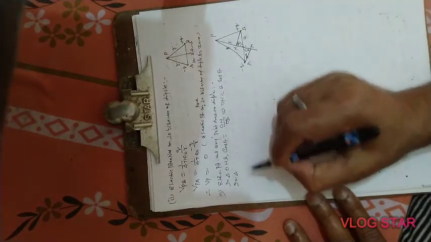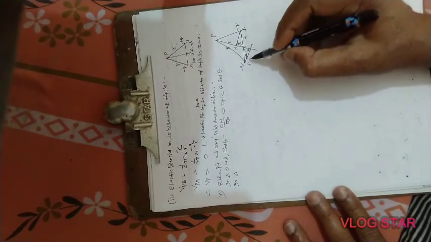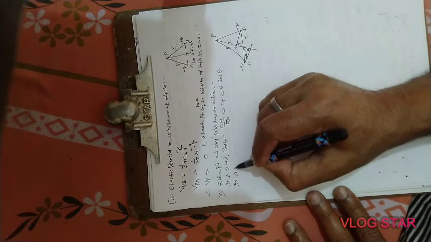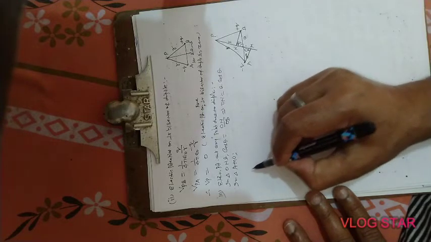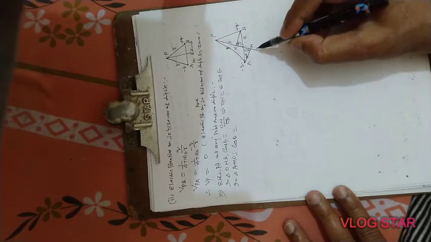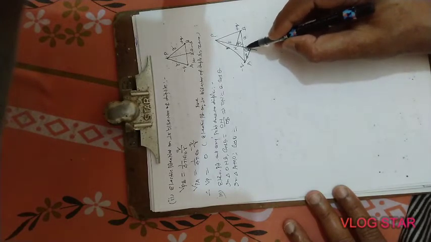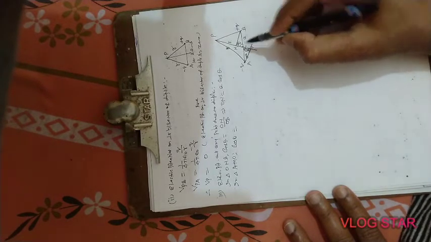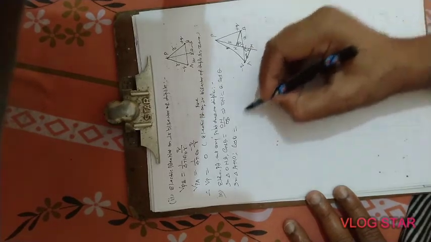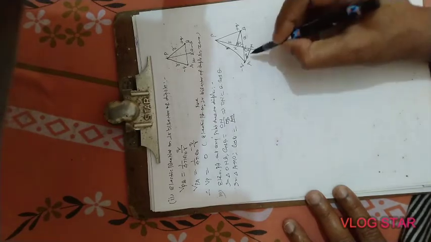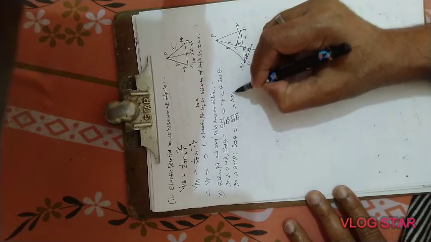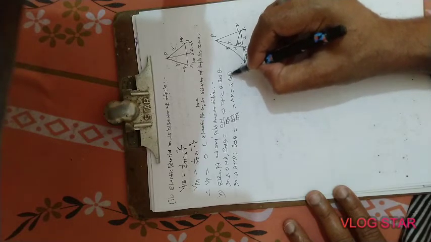Similarly, in triangle AMO, cos theta is equal to AM upon OA, so AM is equal to a cos theta.